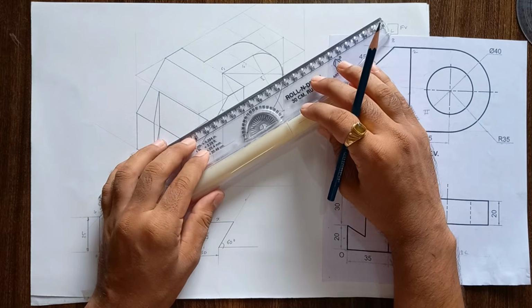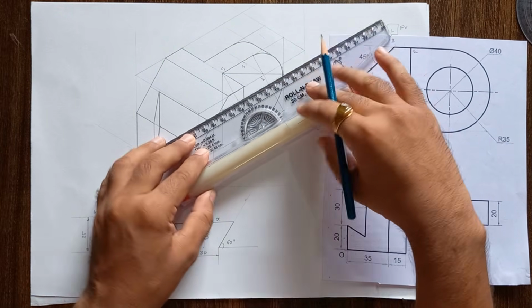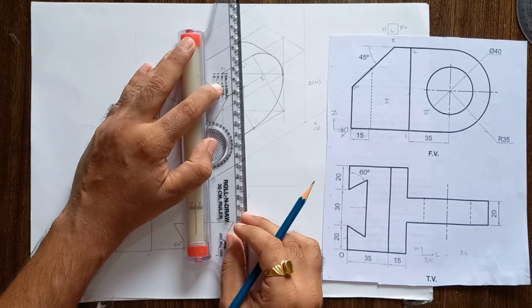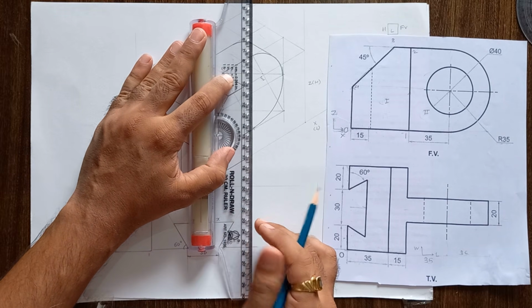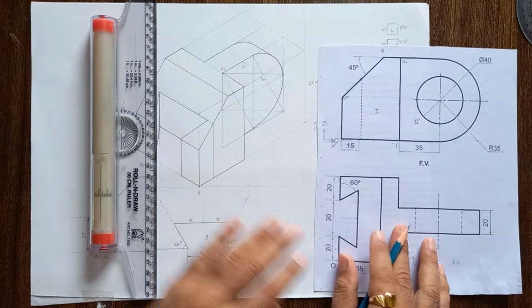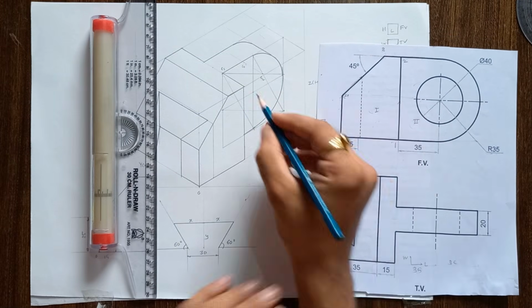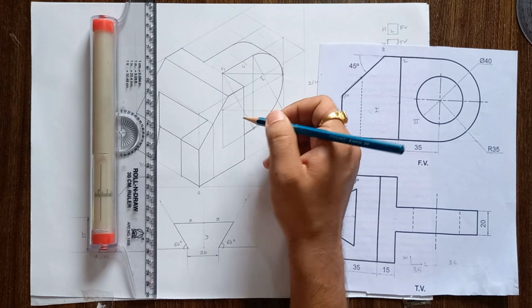For that we have to find the center of this rhombus. Find the center of that rhombus, and then this is the center of this rhombus. Then mark 20 mm, 20 mm distance, 20 mm toward left side, right side, up side and down side.